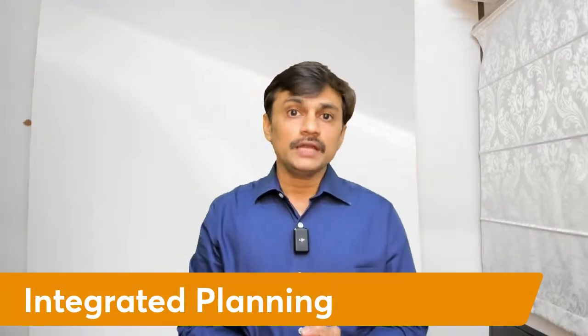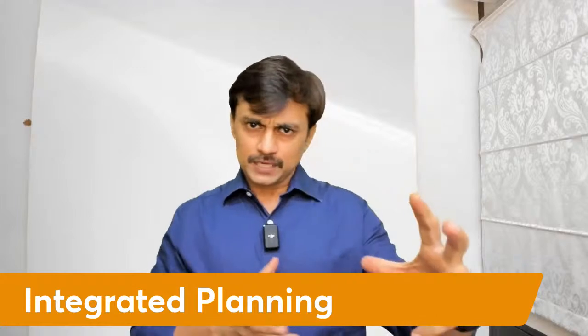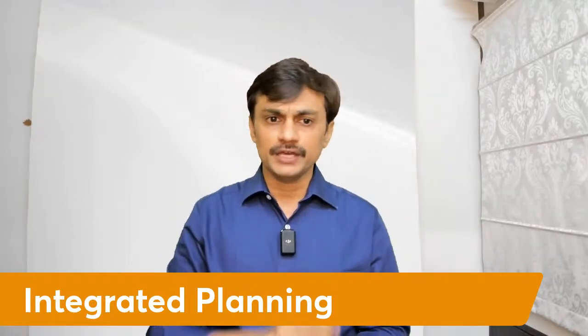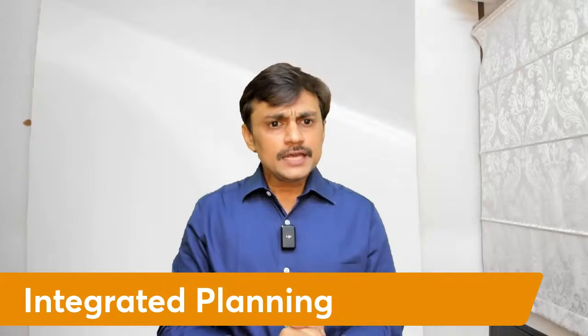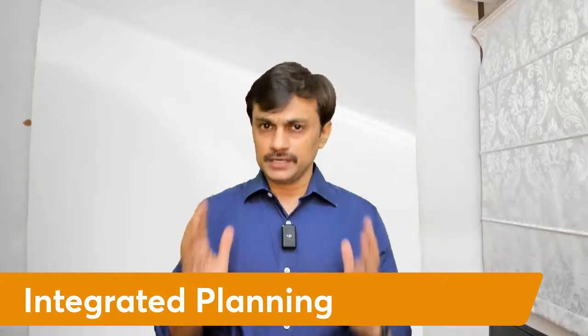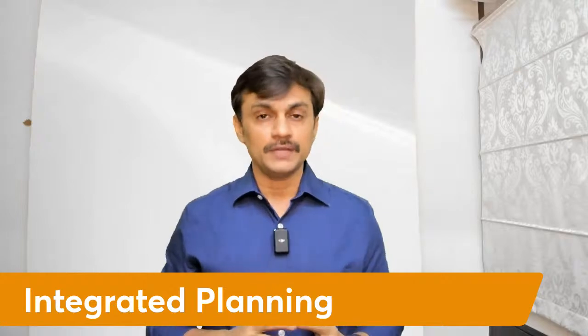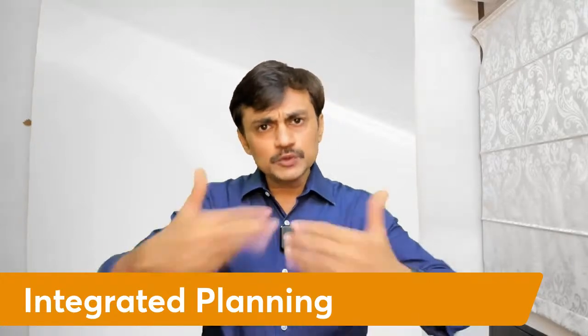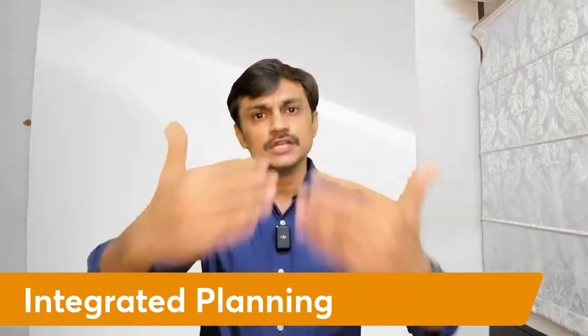Then we focus on integrated planning, as per our exam content outline task as well. So what does it mean and where does it focus more? In case of predictive lifecycle, integrated planning is very heavy content, as we discussed in some of our previous sessions. Whereas in the adaptive lifecycle, continuous planning is happening, so continuous integration will also be happening.